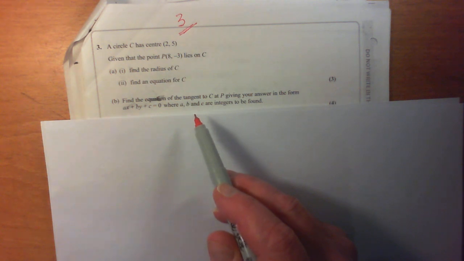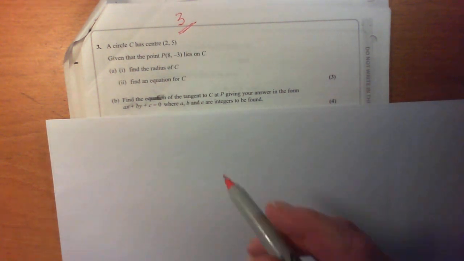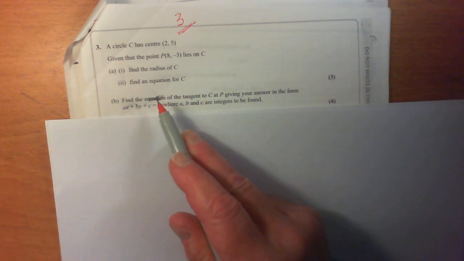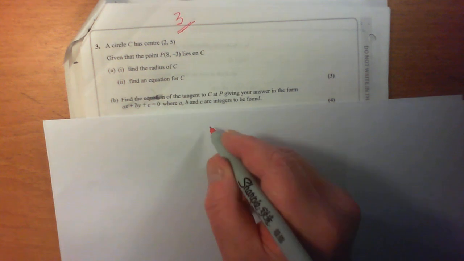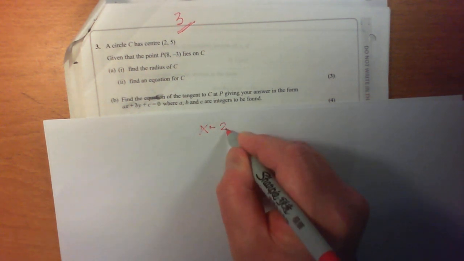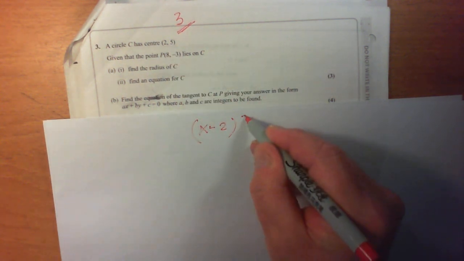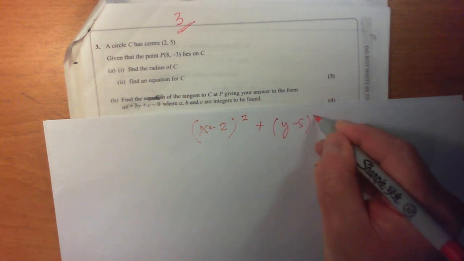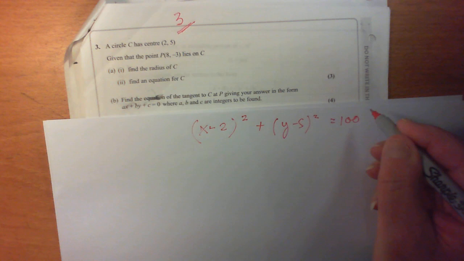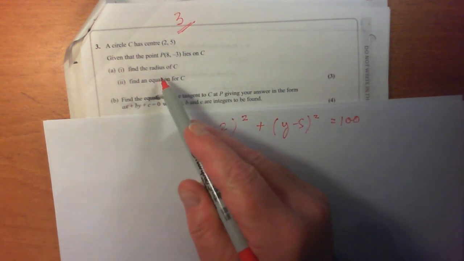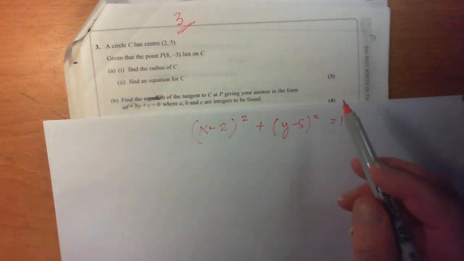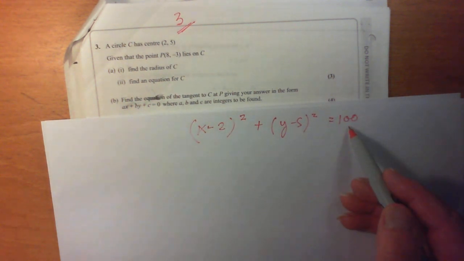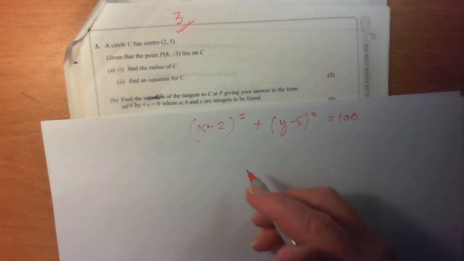This is a bit more difficult because you've got to, let me get this right, use the answer from the first part, because that gave centre (2, 5). The equation of the circle will be (x minus 2) squared plus (y minus 5) squared, and you found the radius. The radius is 10, so that would be 100 in the particular equation for the circle.